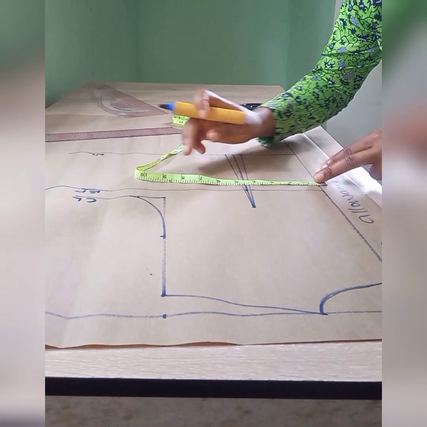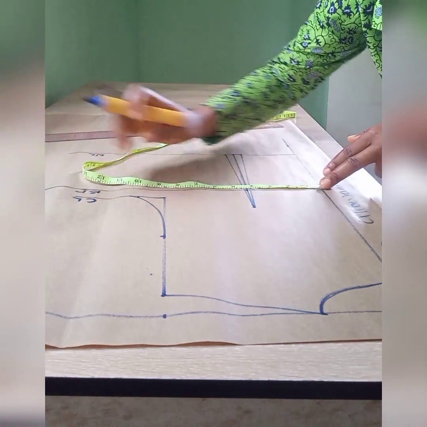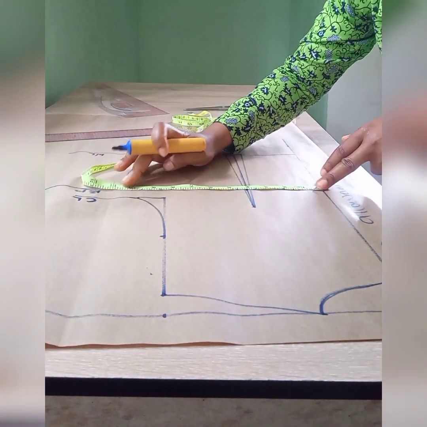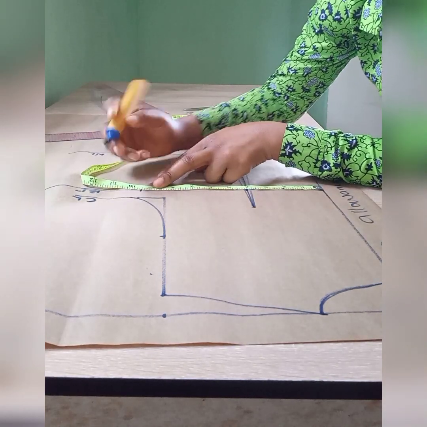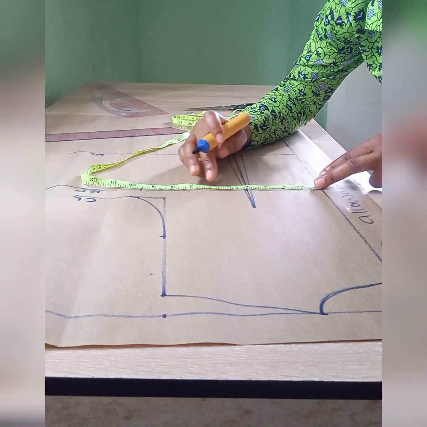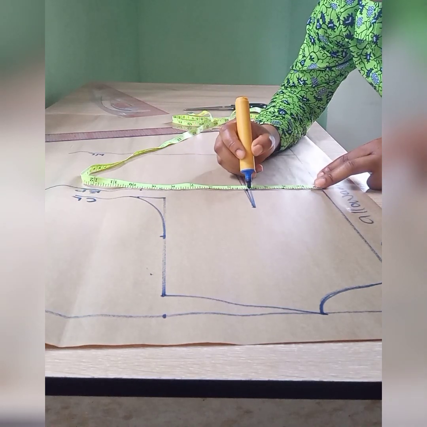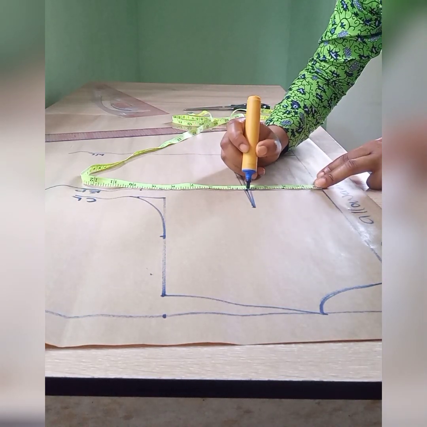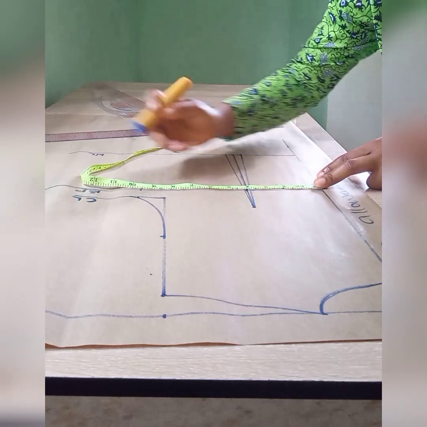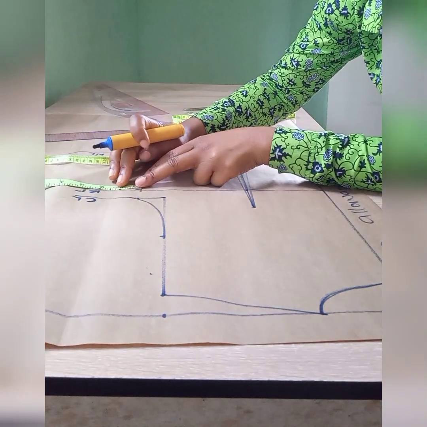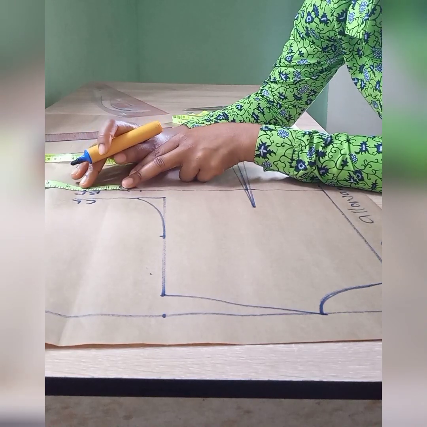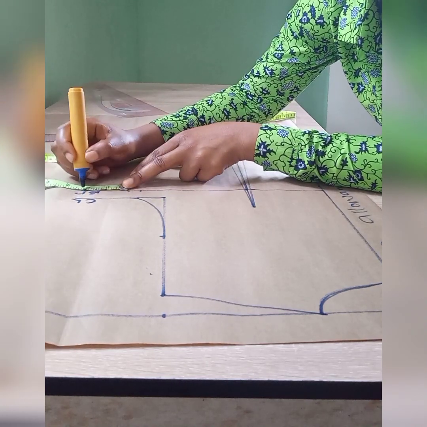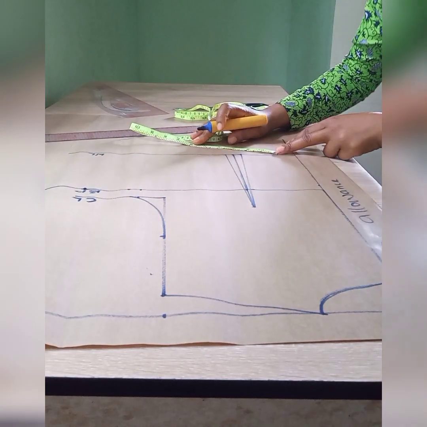Now we're going to input the circumferences for the bust, 9.5 inches, then plus ½ an inch. If you notice here, I took it down by ½ an inch. So I'm going to replace that ½ an inch and add my 2 inches seam allowance right here.